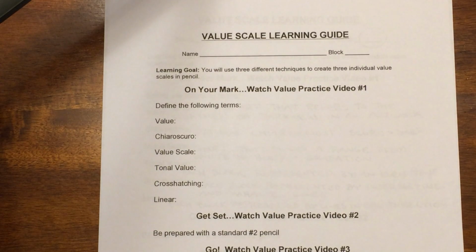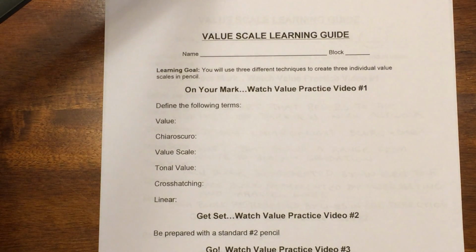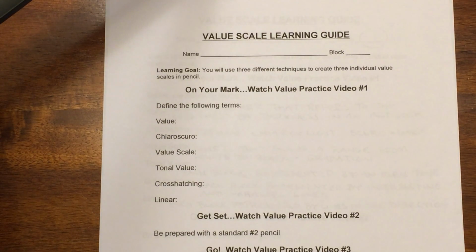We will be starting our introduction to value, and you should have picked up your value scale learning guide ahead of time before watching this video. And we want to know, does a work of art have any value? And we're not talking about value like what does it cost or what's it worth, but we're talking about value as an element of art. So let's get started here.